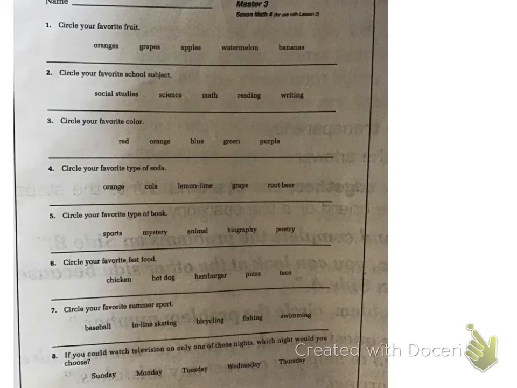There's oranges, grapes, apples, watermelon, and bananas. So my favorite fruit are apples. Okay. Number 2, circle your favorite school subject. We have social studies, science, math, reading, and writing. I really like social studies. Circle your favorite color. Red, orange, blue, green, or purple. I think purple is the best color.